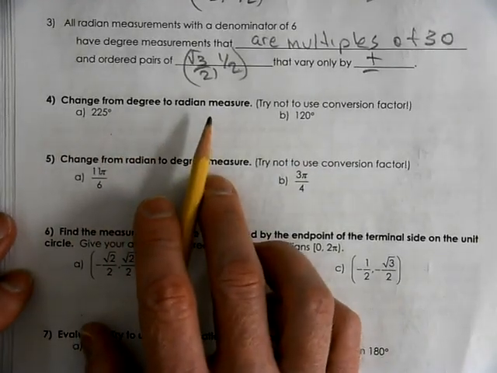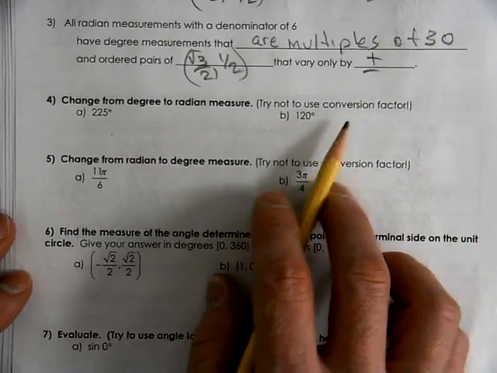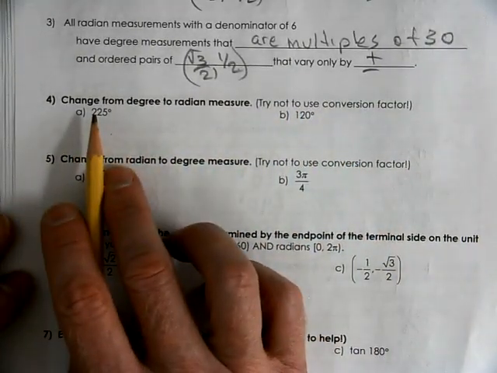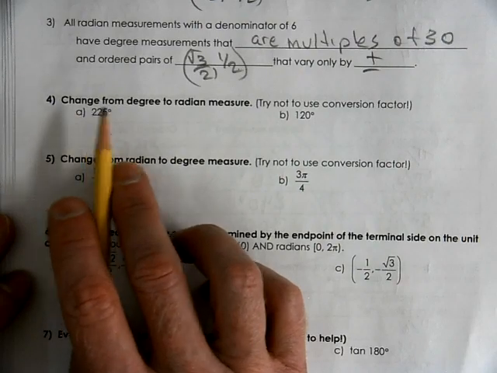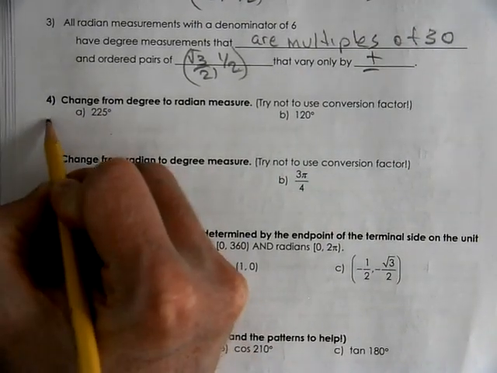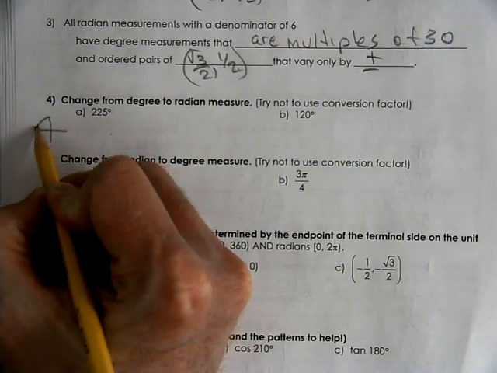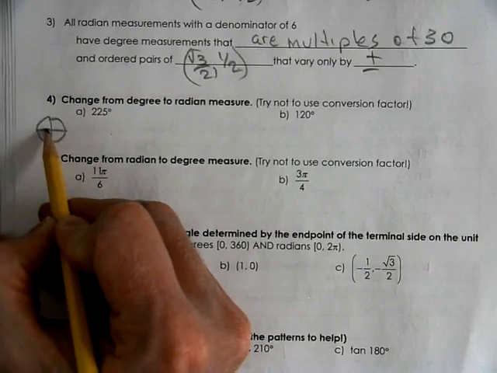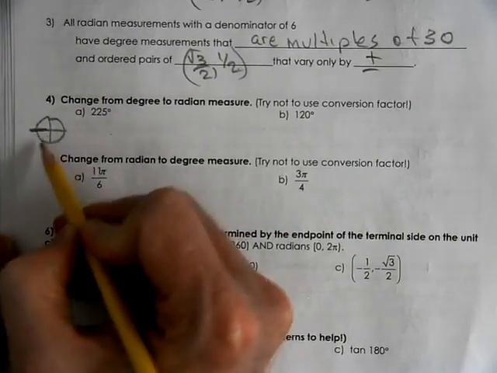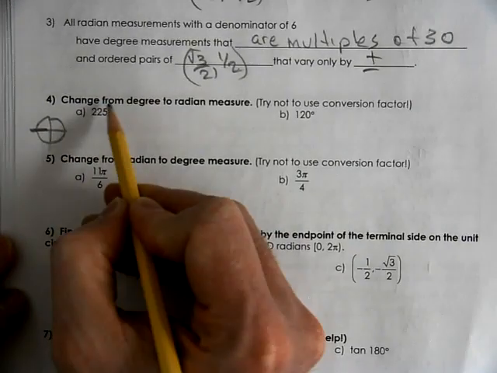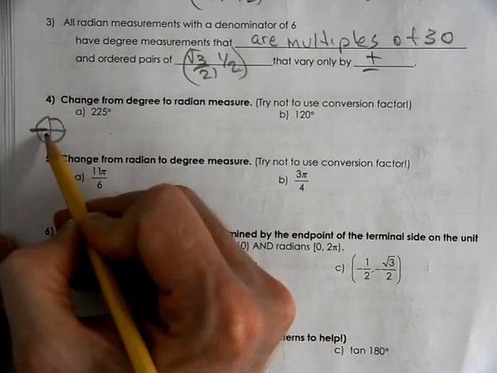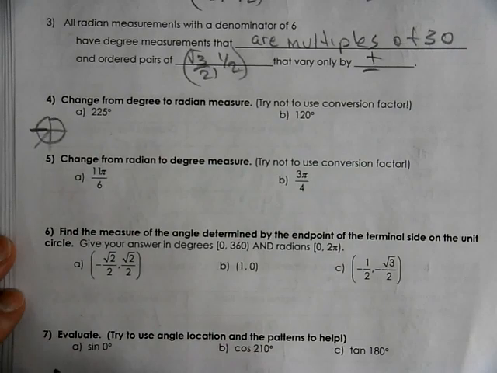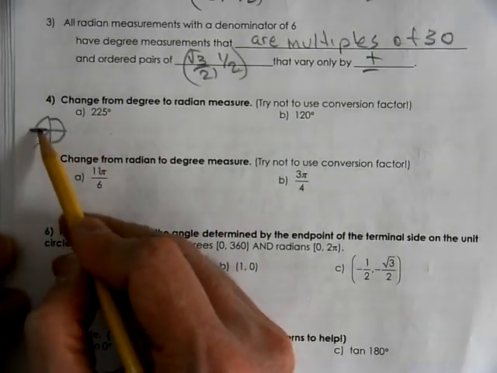Changing from degree to radian. Now, we're not trying to multiply this out. We're not doing the conversion factor. 225 degrees. This is what you're thinking in your mind. I realize that this is more than 180. This is less than 270. This is 45 degrees more than 180.